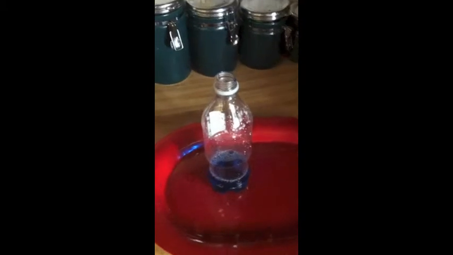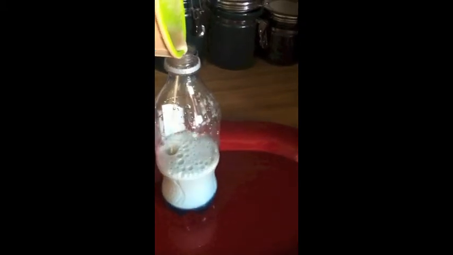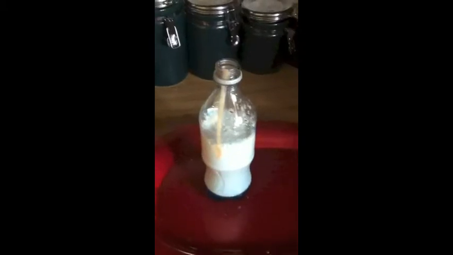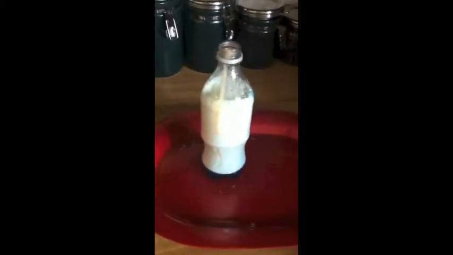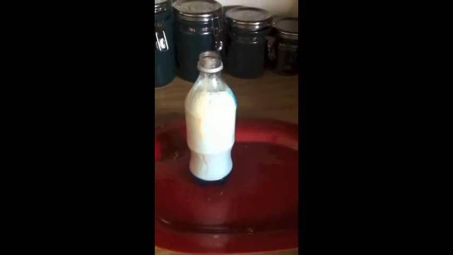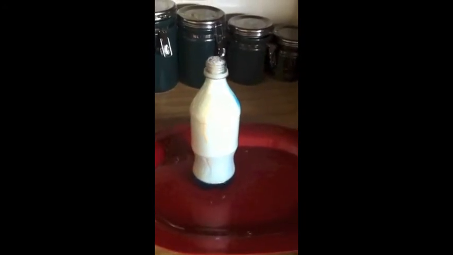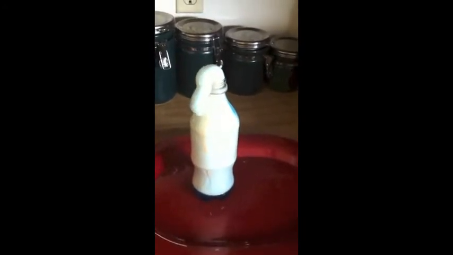Now I'm going to add a solution of half a packet of yeast and water into the hydrogen peroxide and dish soap solution. So it looks like it's filling a bit slower than the full packet of yeast, and we'll see how much it overflows in comparison to the other packet.